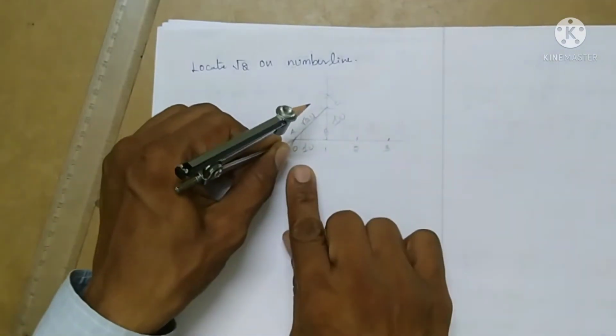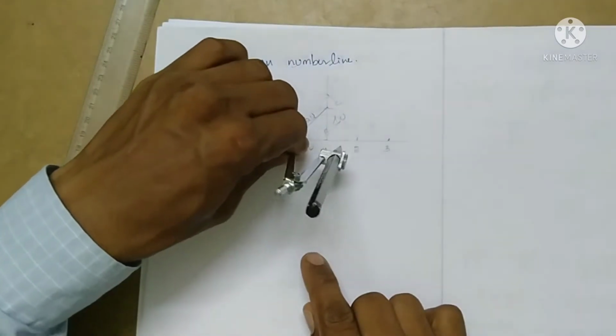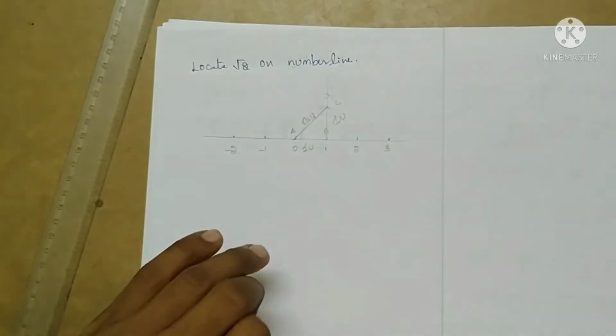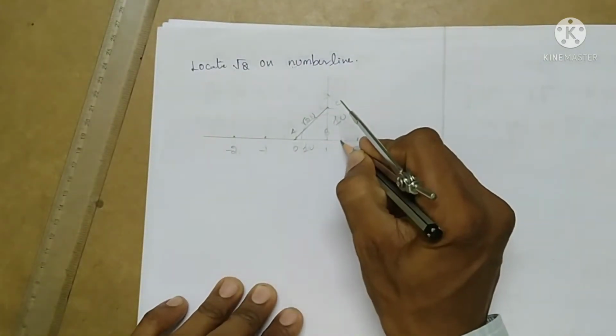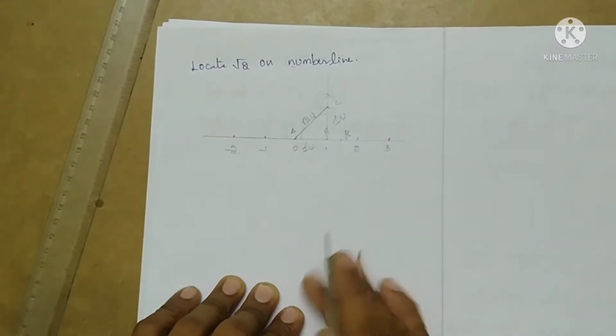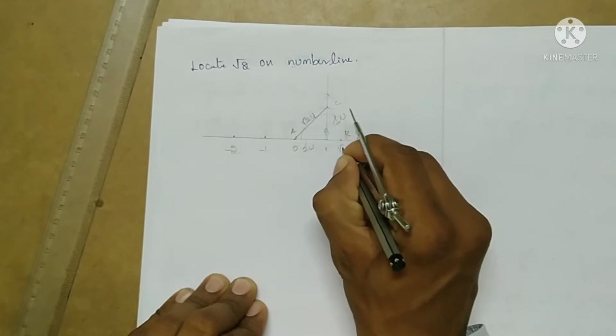So with point A, draw an arc from C to the number line. This arc will touch the number line at K. So the distance between A and K is root 2 units.